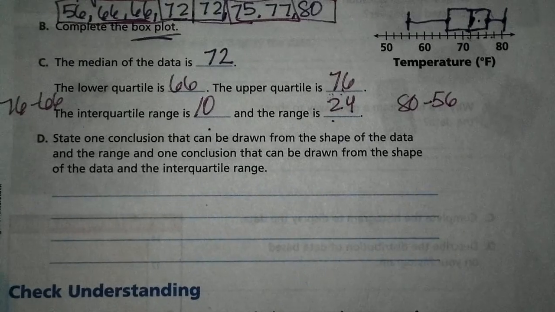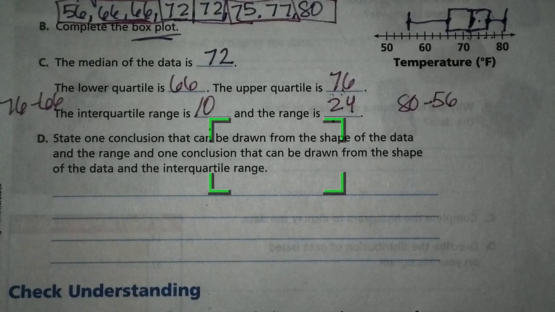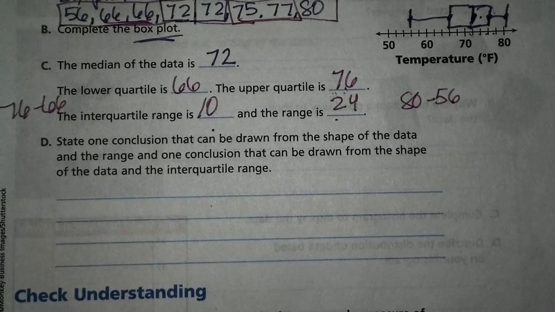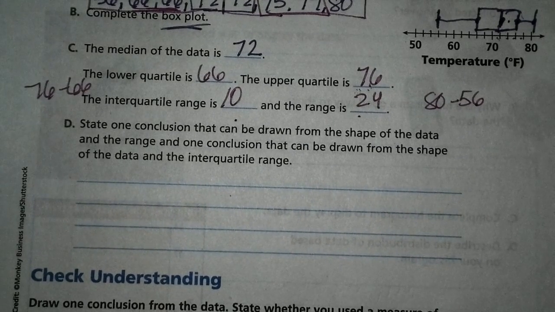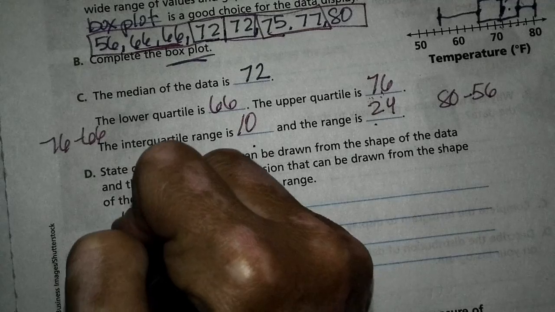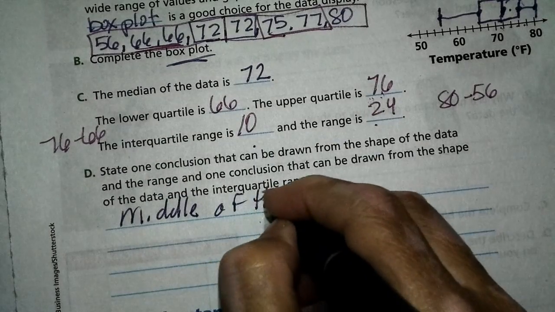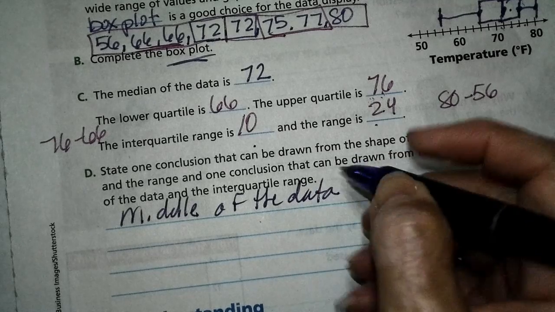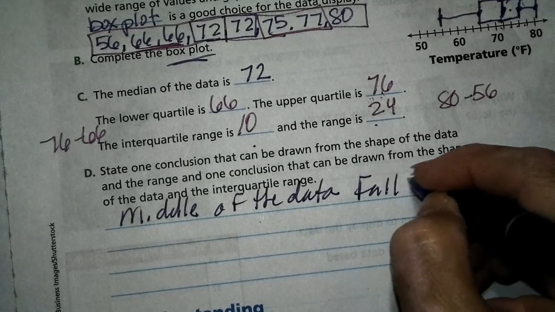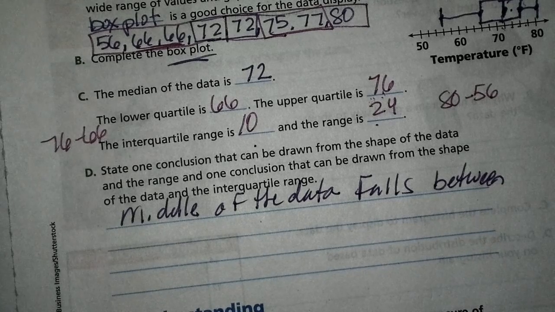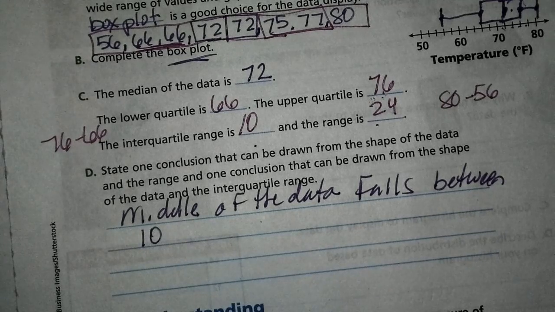All right, state one conclusion that can be drawn from the shape of data and the range, and one conclusion that can be drawn from the shape of data about the interquartile range. So the middle of the data falls between 10.